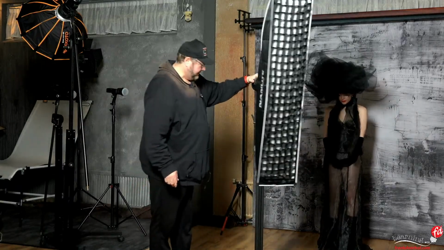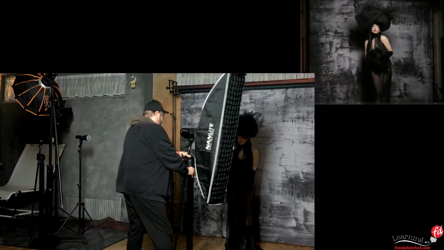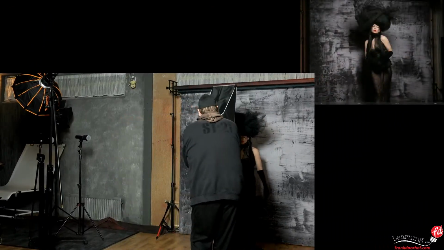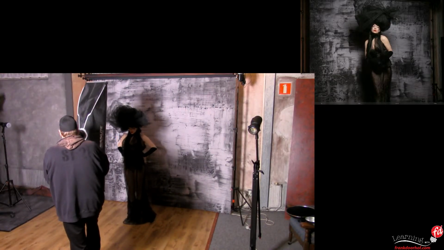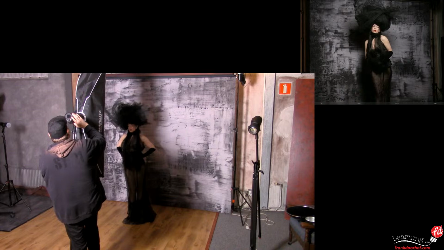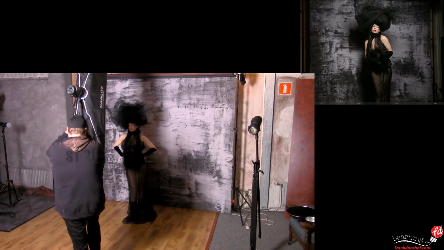And I'm going to already tell you it's going to look awful. So it's not going to look great. But it's not designed for that. So let's aim it straight at our model. Let's just aim it a little bit higher, of course. Let's turn on the strobe. Channel B. Okay.